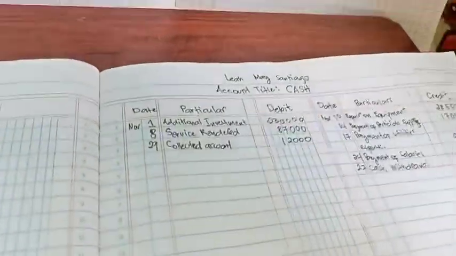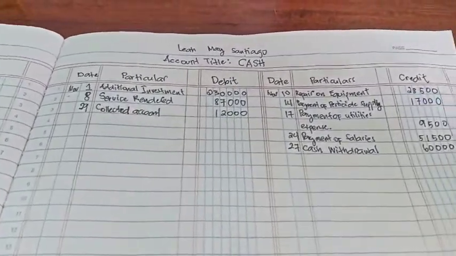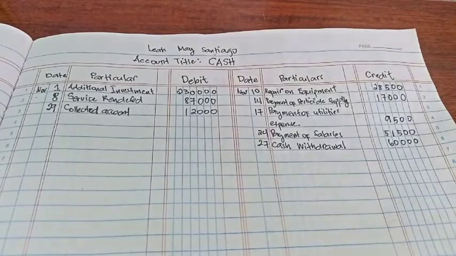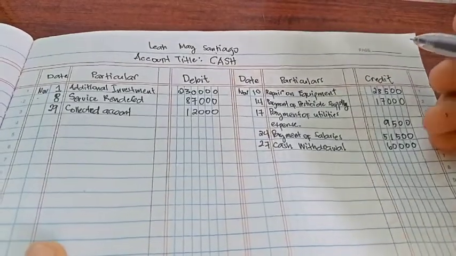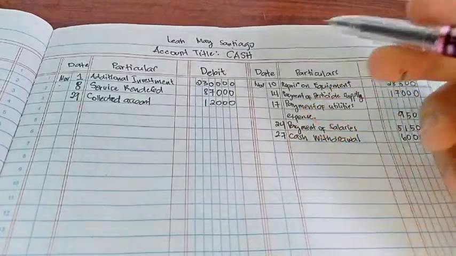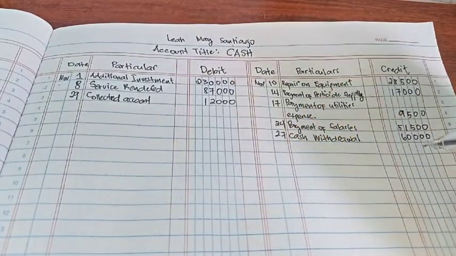Okay, dahil na-record mo na ang lahat ng mga individual effects of the account title cash, ito-total mo na po silang lahat. I-total mo si debit side at ito-total mo si credit side.